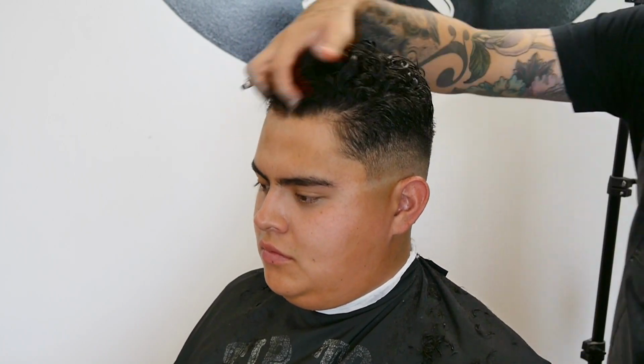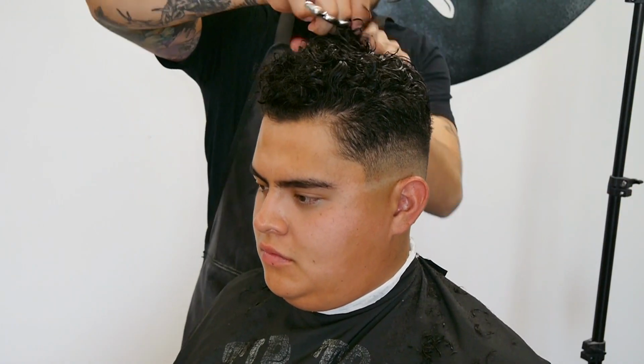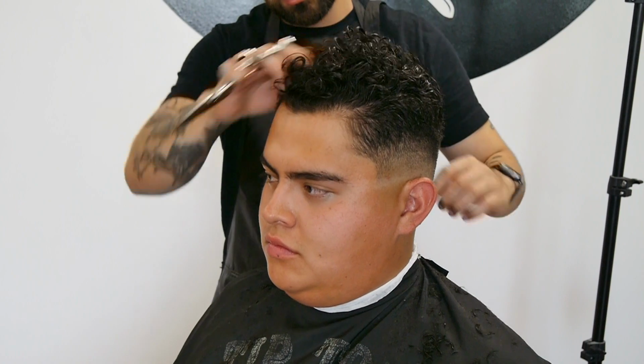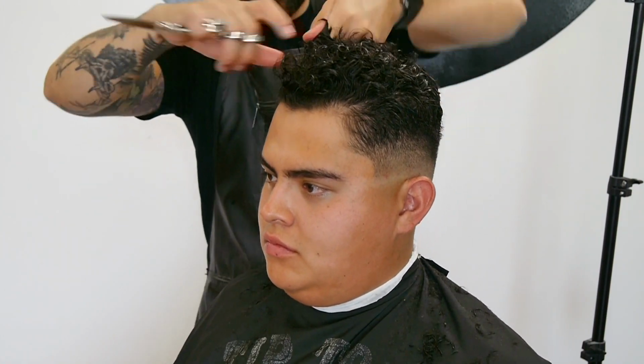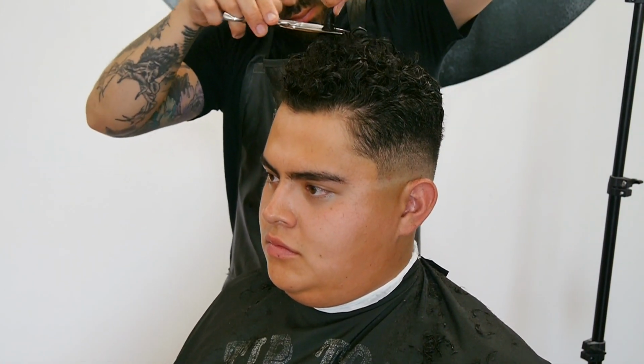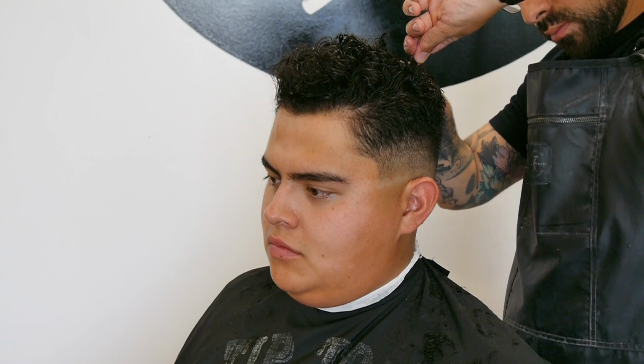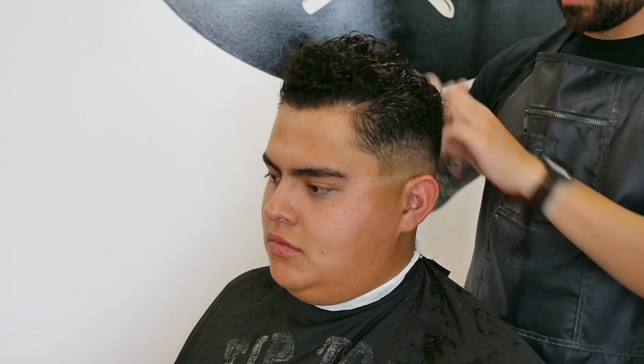What that does is create a little bit of texture and takes out a little bit of bulk, especially with curly hair. This is a really good technique for curly hair to add a little bit of texture and get some of those curls to loosen up a little bit. So we're just going to maintain the length, like I said, on top, because he likes the length where it is. So just adding a little bit of texture. Now we're just going through to make sure everything's looking all right.